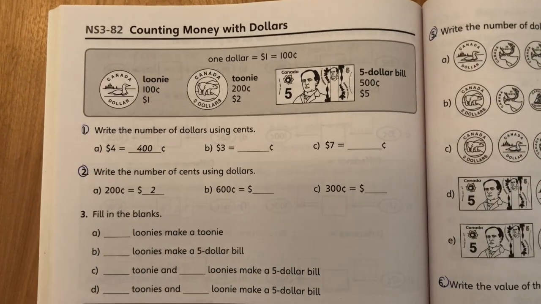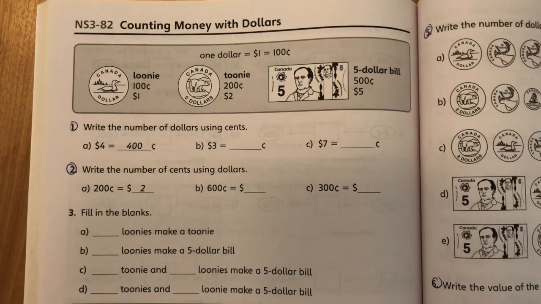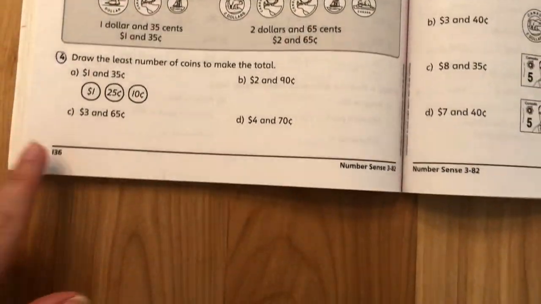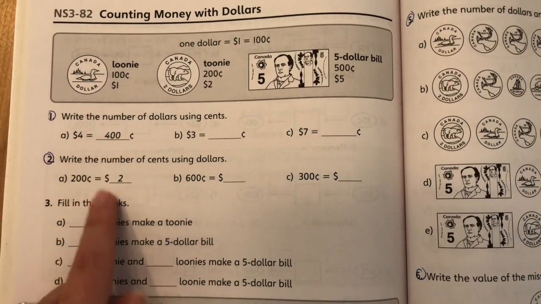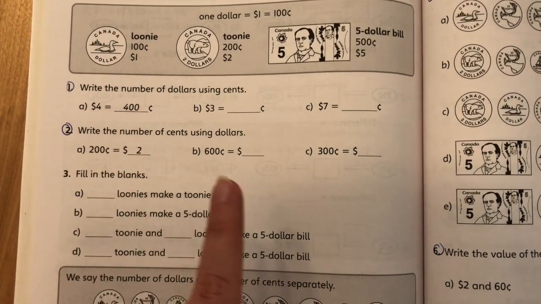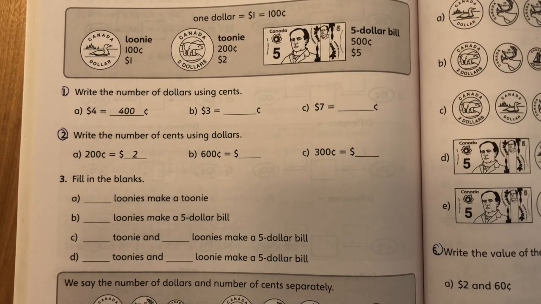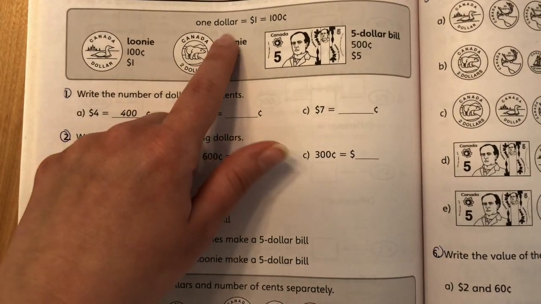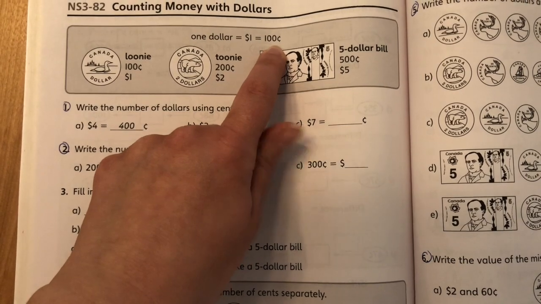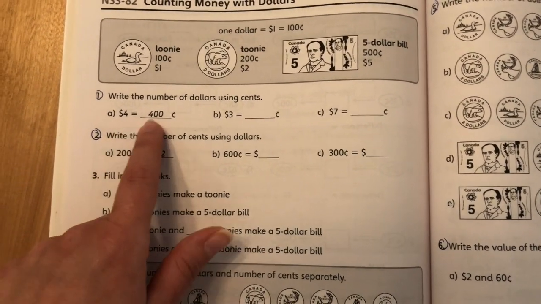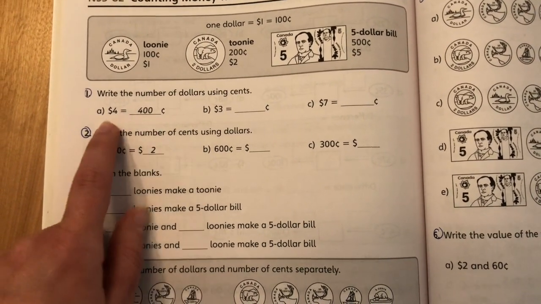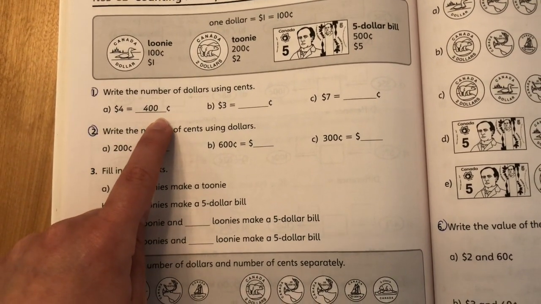Let's open up our books to page 136 and see what you're going to be working on today. So we're going to be on page 136, and you're going to start with number 1. Now, number 1 and number 2, you're going back and forth between dollars and cents. And remember how we talked about $1, and you can look at the top here, is the same as 100 cents. You're going to use that to figure these out. So $4 would be how many cents? 400. You just add 2 zeros to the end.